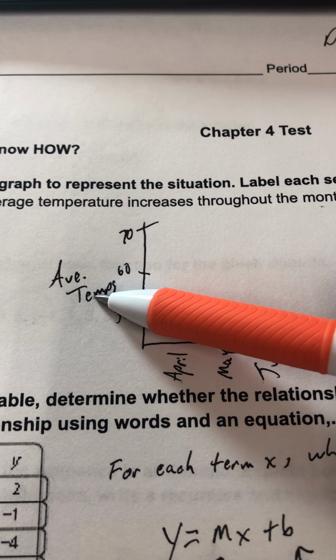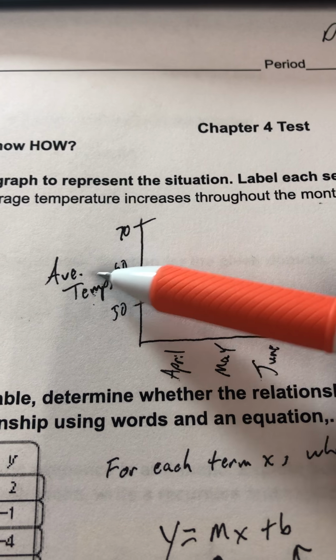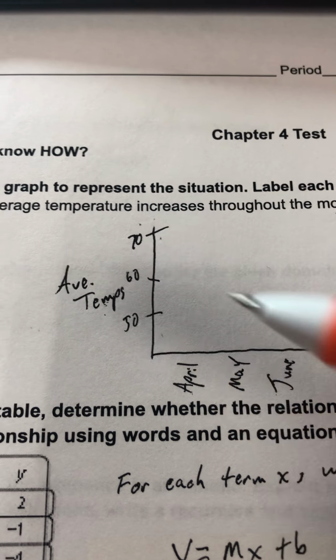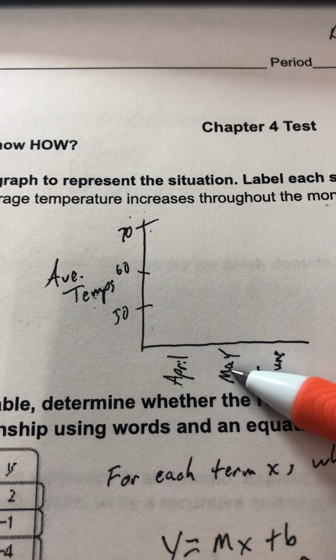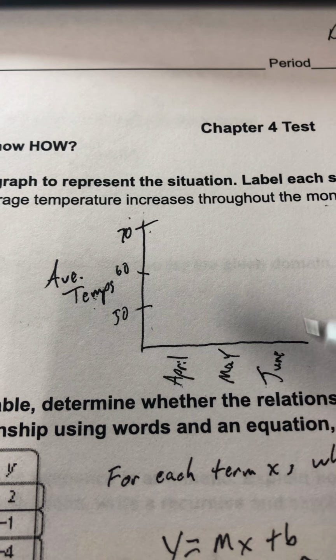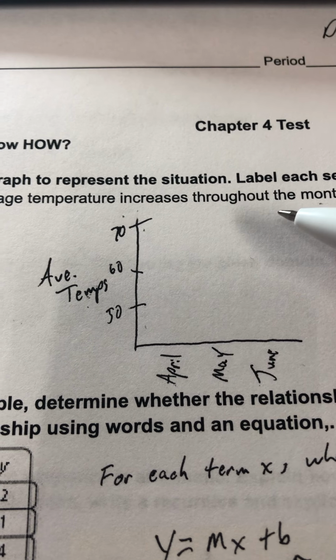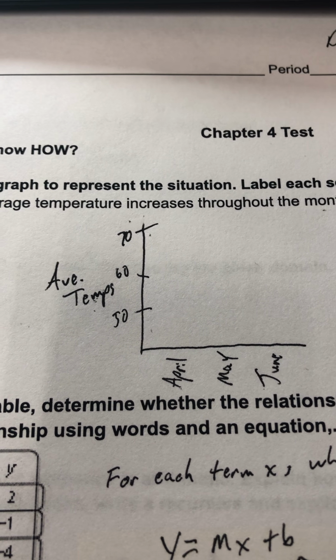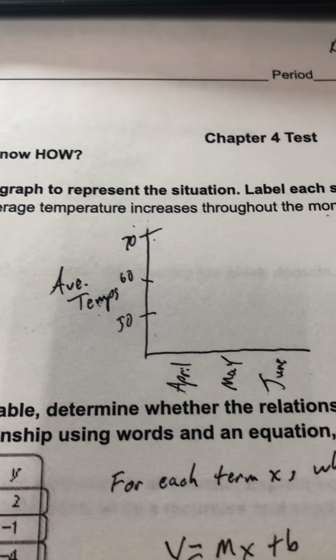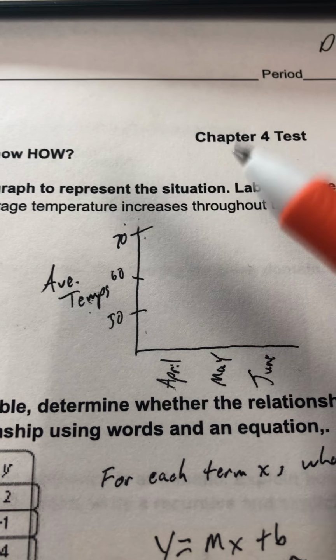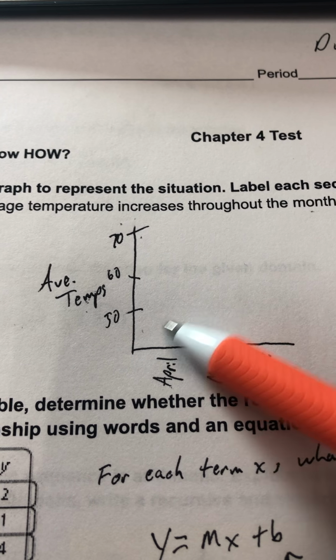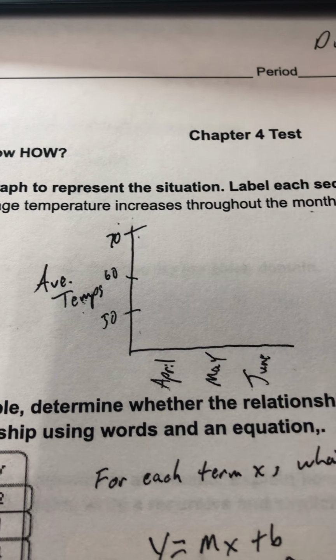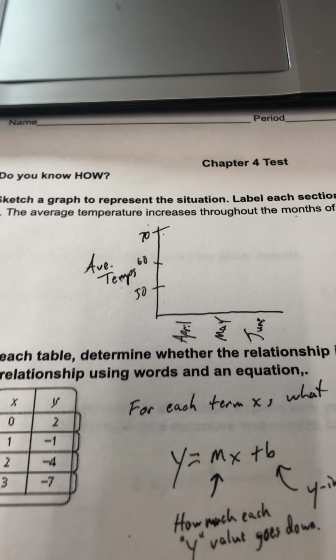So the average temps are going to go here on your y-axis, and you could use April, May, and June on your x-axis, and then you're going to want to graph this, okay? What do you think happens to the average temperatures as we go through April, May, and June? You're either going to draw something declining, inclining, or staying the same. So you provide that. This is a test.